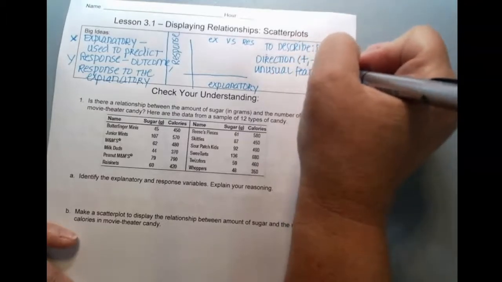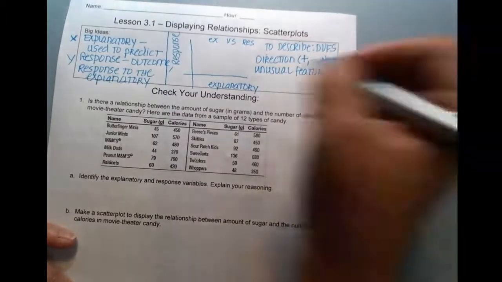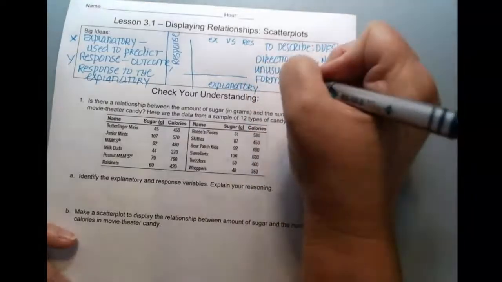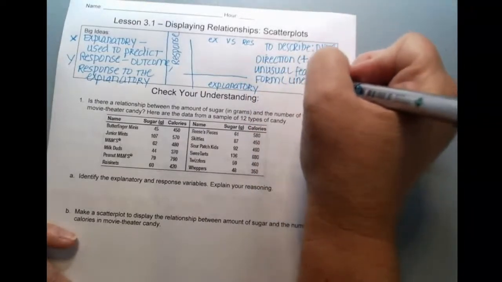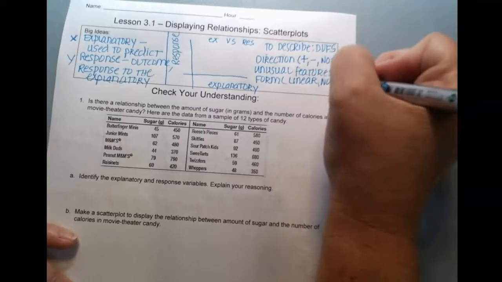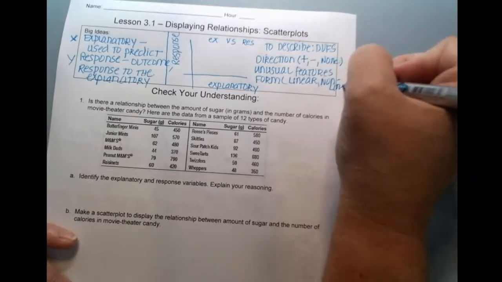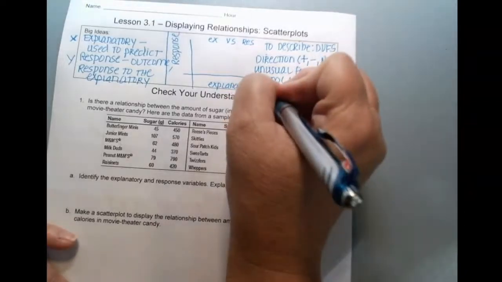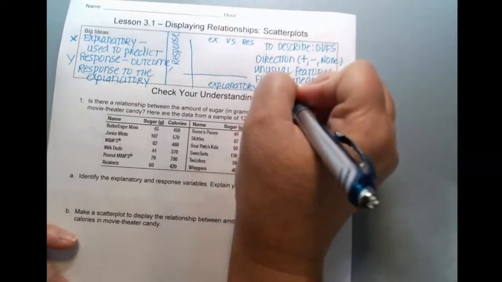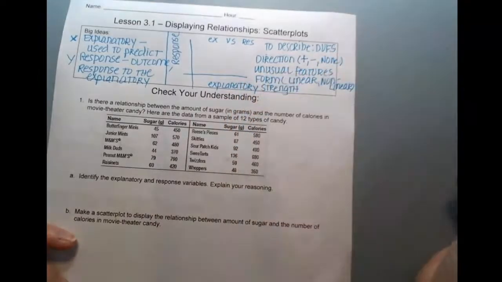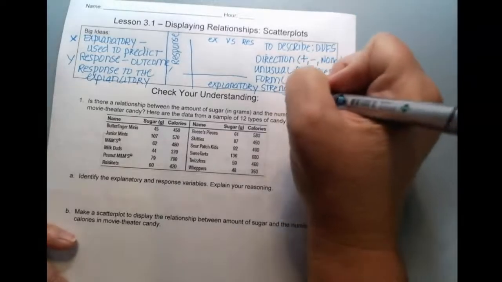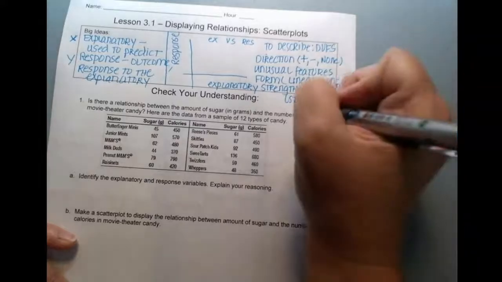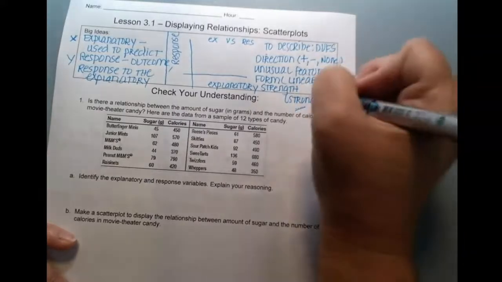Unusual features. So those are your outliers. Your form, you will say either linear or nonlinear. And then your strength. I want you to say strong. It really looks like a line. Okay, so your dots really follow a line.